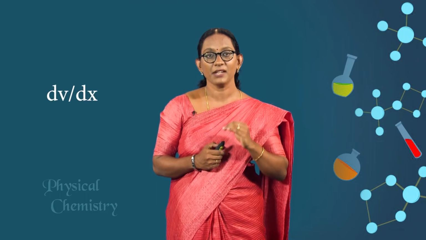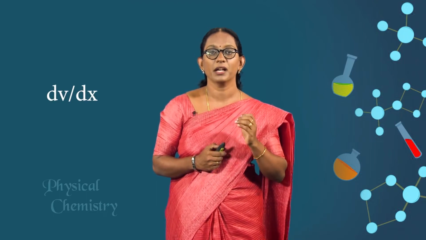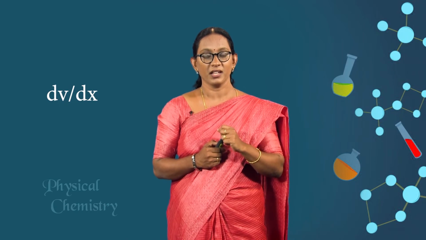Therefore, there is a velocity gradient, that is dV by dx, of the flowing liquid. Here, each layer experiences a frictional force, known as viscous drag, from the adjacent slow moving layer. Thus, this retarding influence of the slower moving layer on the adjacent faster moving layer is responsible for resistance or viscosity.